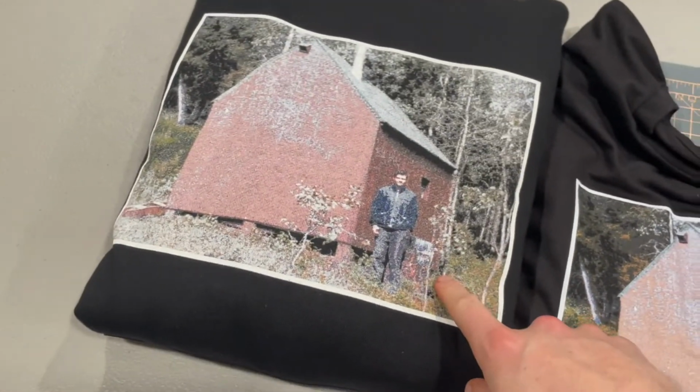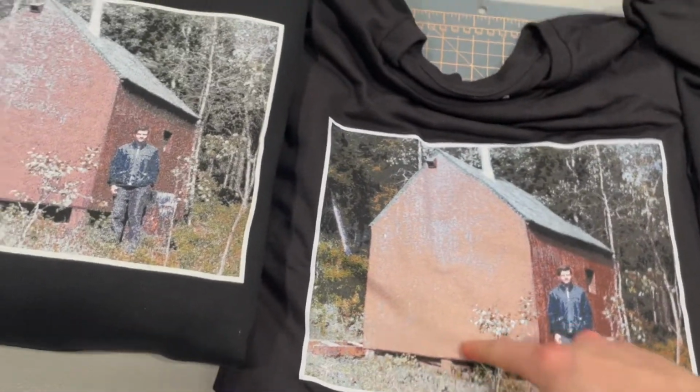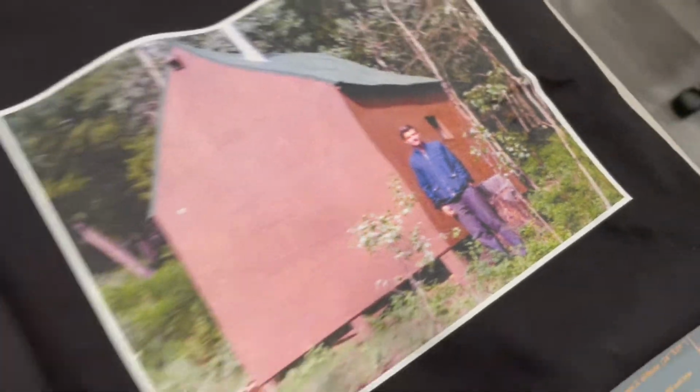Although these two, the screen printed ones, look really great from far away as well. It's just when you get closer to them, things get kind of blurry. So this is what the DTG looks like up close. It still looks like it's screen printed. It's pretty good. Now, I'm gonna explain some cons of DTG from what I've seen.